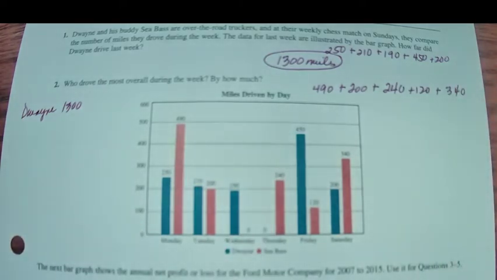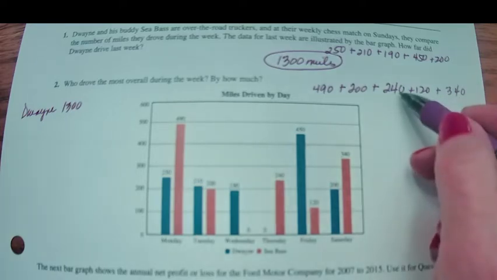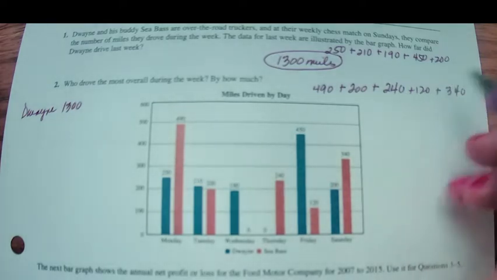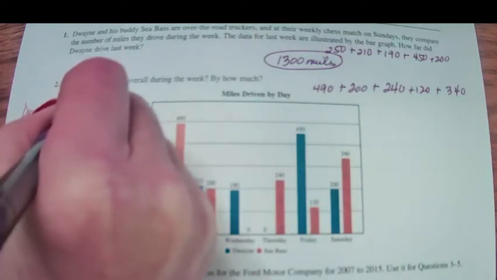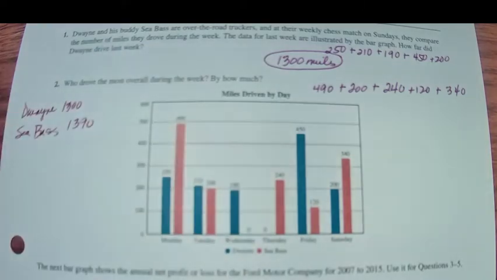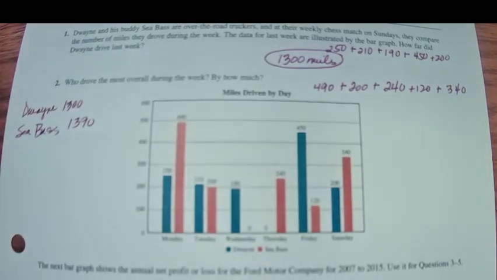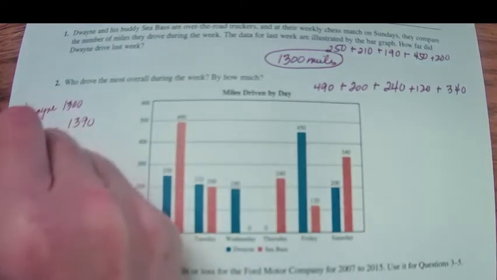So I've already done all these calculations, but you're going to use your calculator to add 290 plus 200 plus 240 plus 120 plus 300, and we're going to see that Seabass drove 1,390 miles.